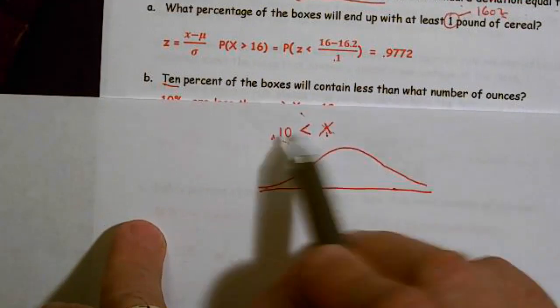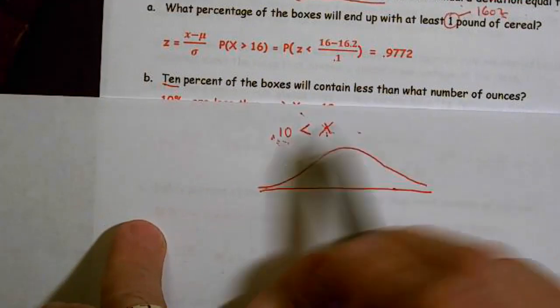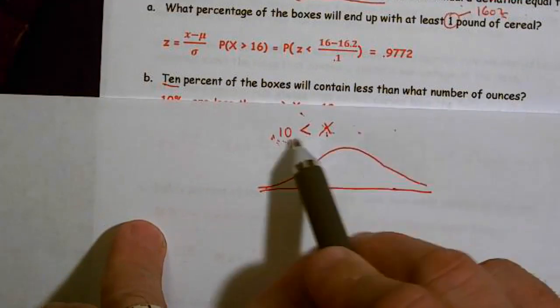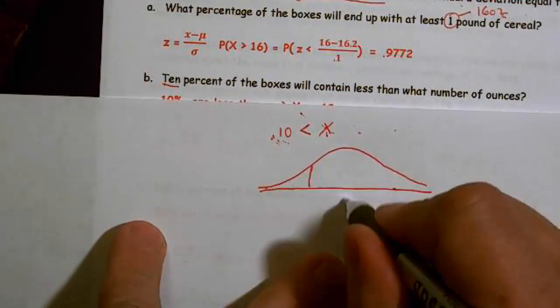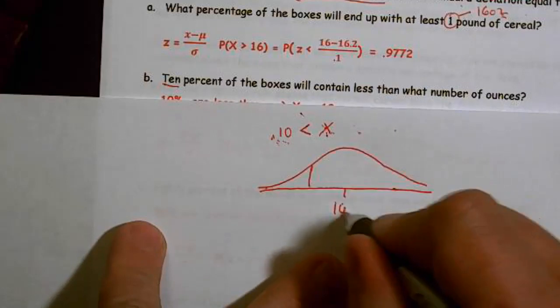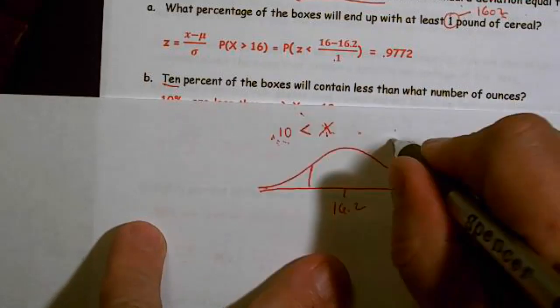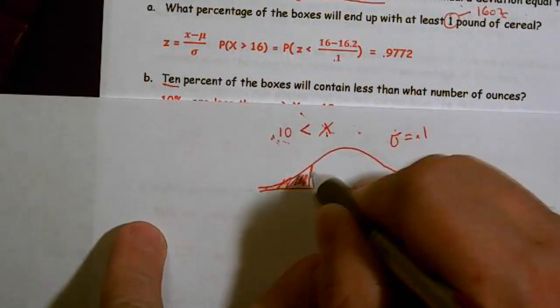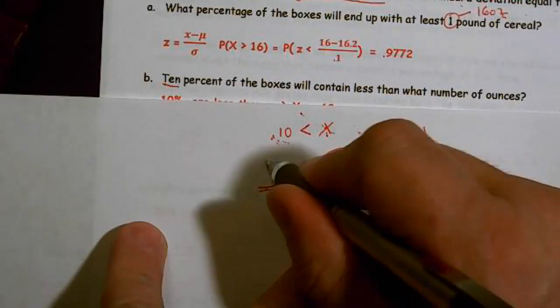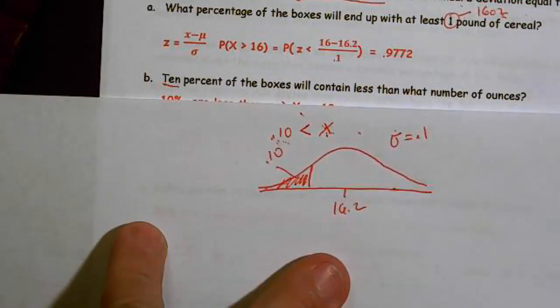So always put the X and determine if the 10% is above or below. In this case, we know we're dealing with our mean of 16.2. Our standard deviation is still 0.1, and we're looking for below, so this is that value right there.